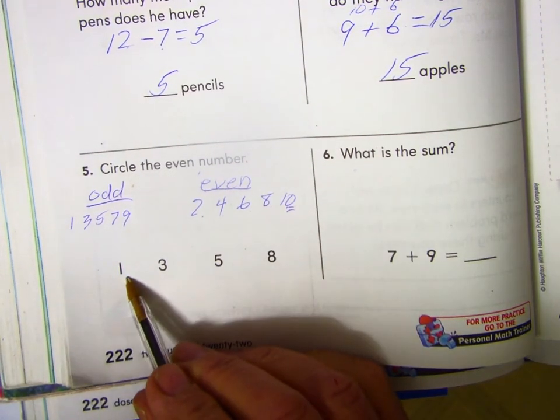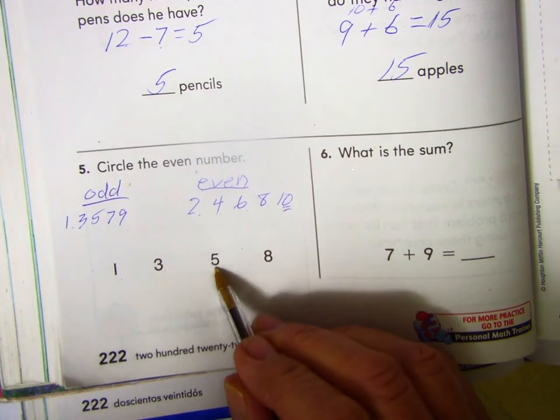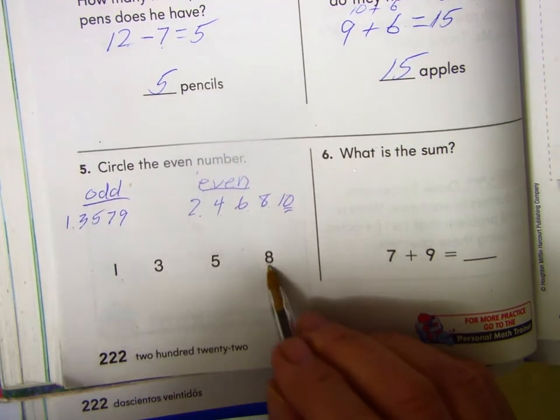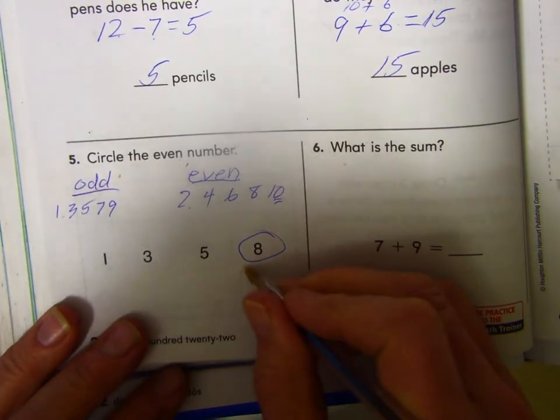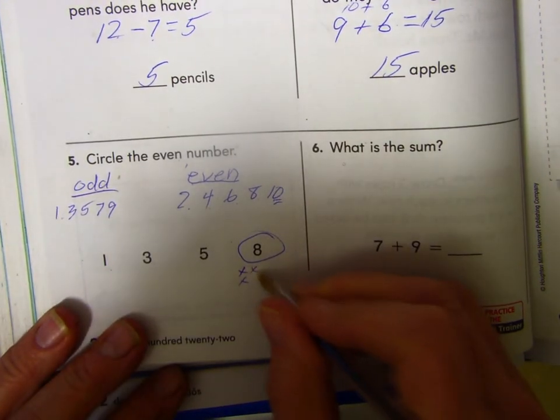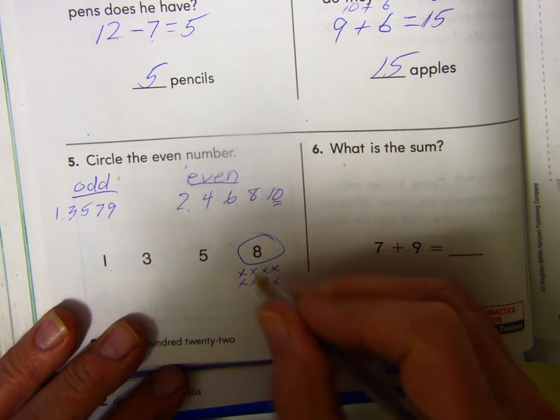So what's 1? Odd. What's 3? Odd. What's 5? Odd. What's 8? Even. Look. 1, 2, 3, 4, 5, 6, 7, 8. See? They all match up.